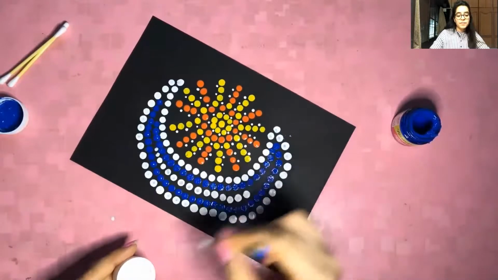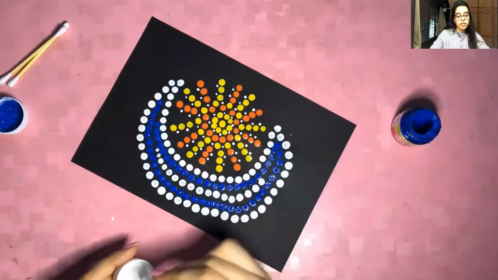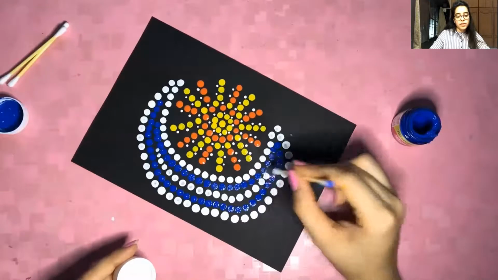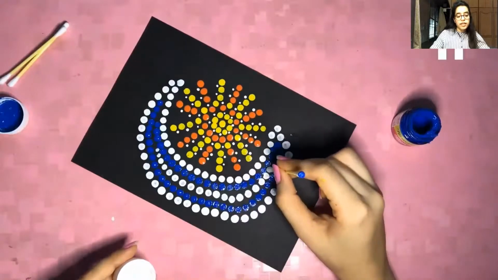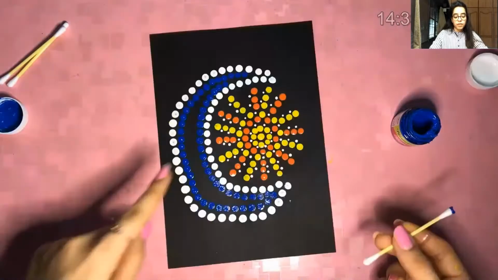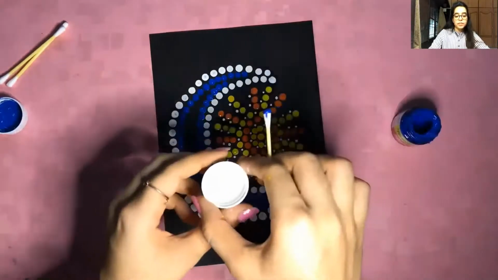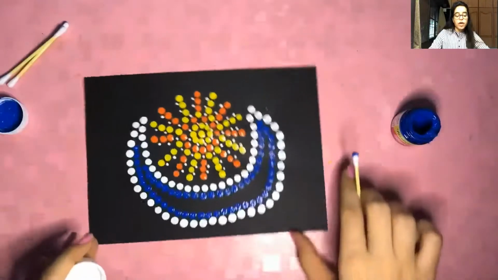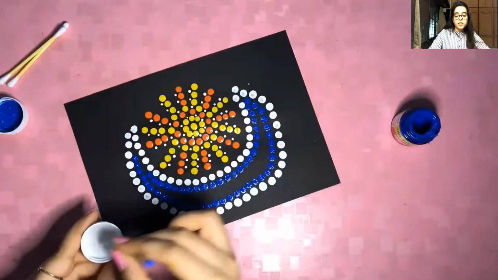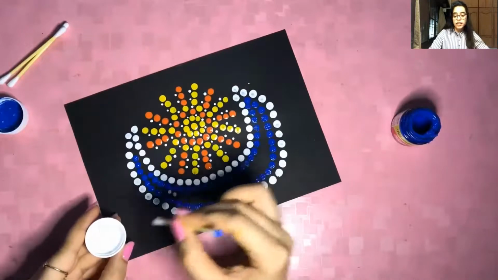Okay. I'm just giving these white dots in between. And in case you haven't followed this, here's a quick recap for you. So as you see, I have a little bit of gap left in between. I'm going to just go ahead by giving these white dots in between. Okay. So again, the same trick.